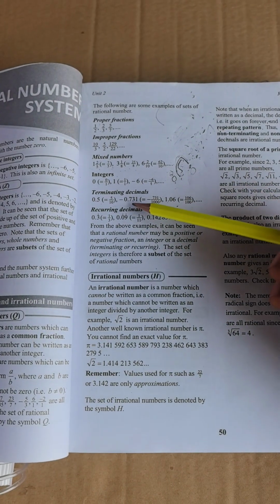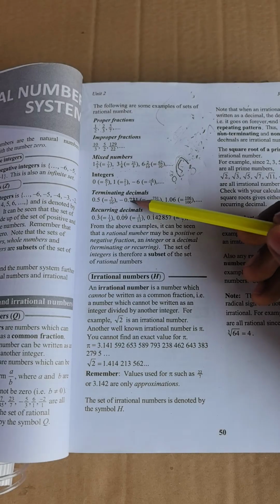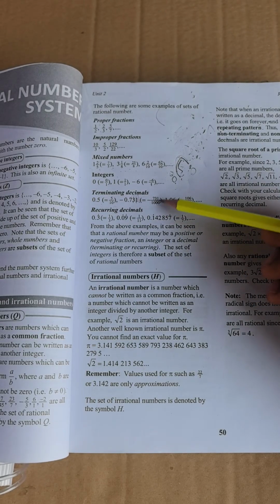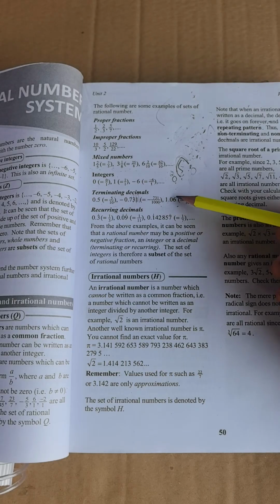The same thing goes for negative 0.731. How many times are we moving it? 1, 2, 3. So 3 steps, so 3 zeros. So the number over 1 followed by that many zeros will be 1000. The same thing applies here. How many times are we moving? We are moving 1, 2. So we write the whole number 106 over how many steps? 2 zeros, 1, 2 from the point.